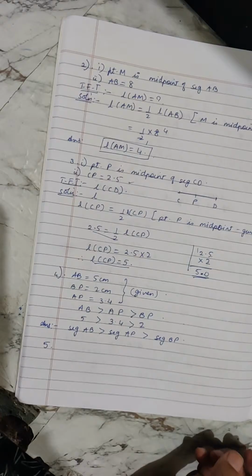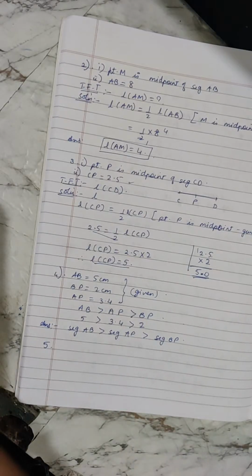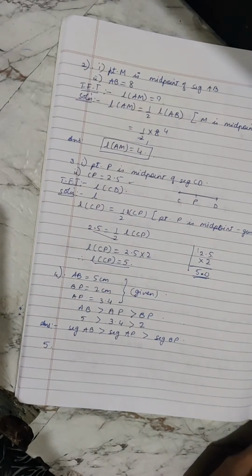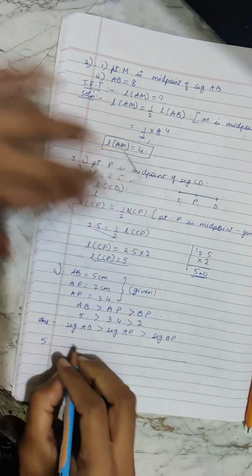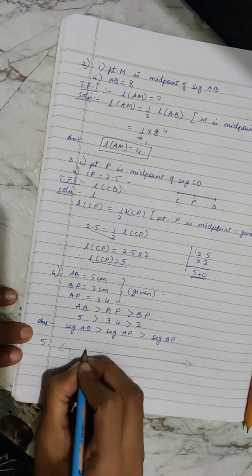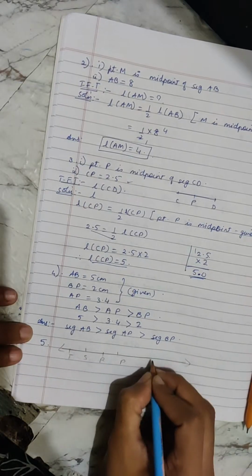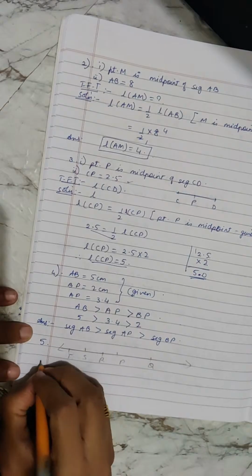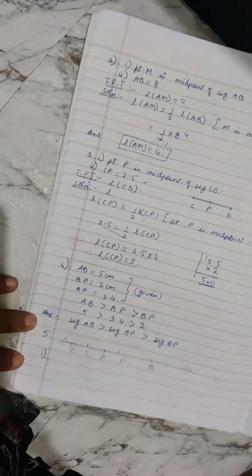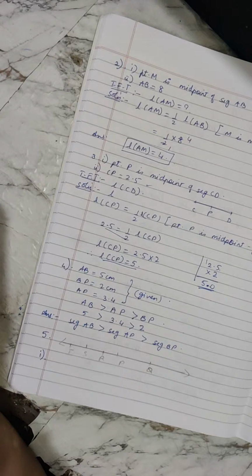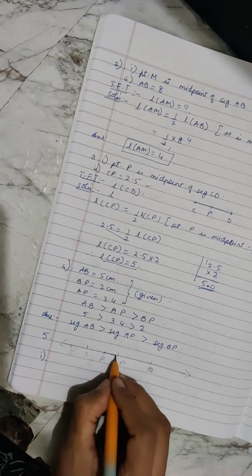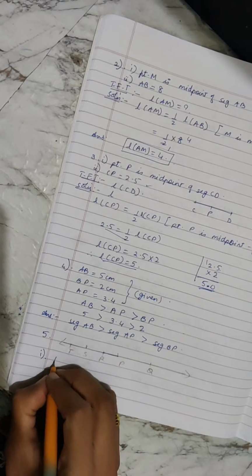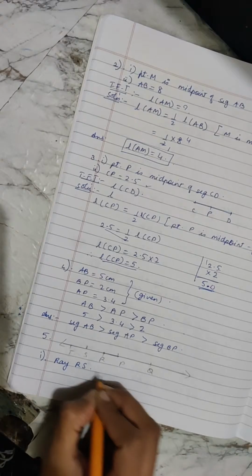Coming to question number 5. Answer the following questions with reference to the given figure. Okay, so here is a number line. You can check in the textbook. If you want, I can draw it for you. T, S, R, P and Q. Fine. First one, I'll be directly writing the answers. Write the name of the opposite ray of RP. So the opposite of RP is RS. So I can write ray RS.